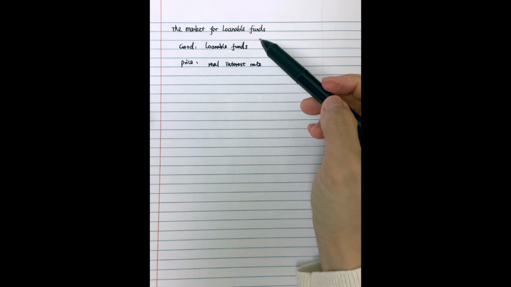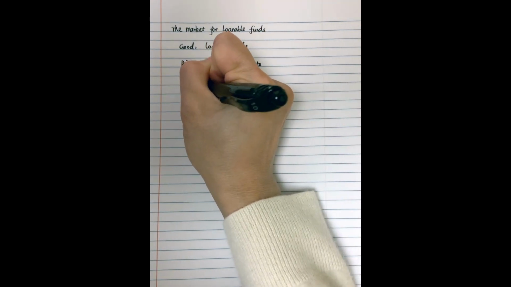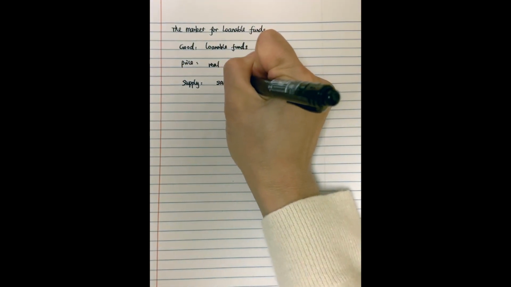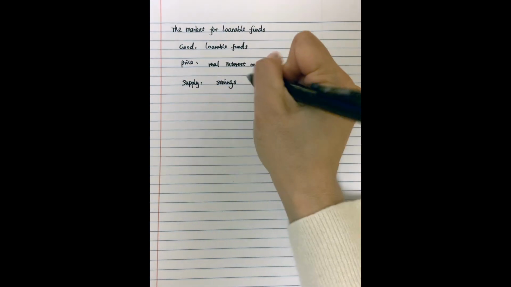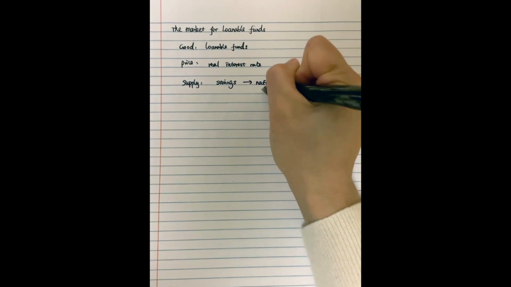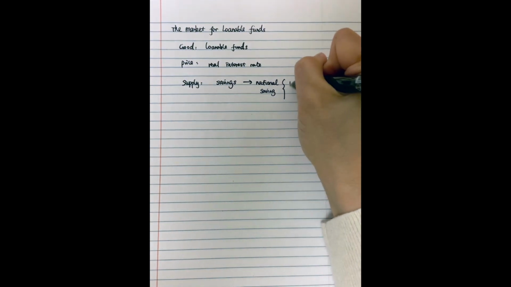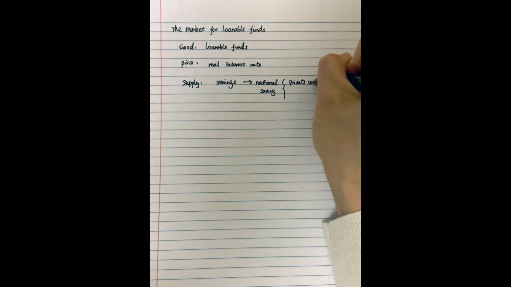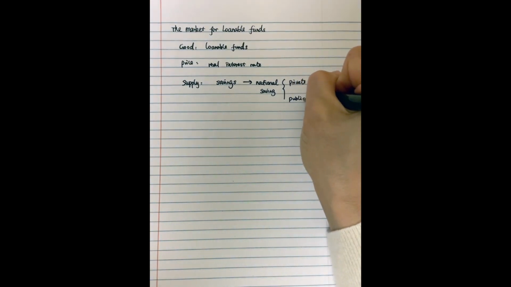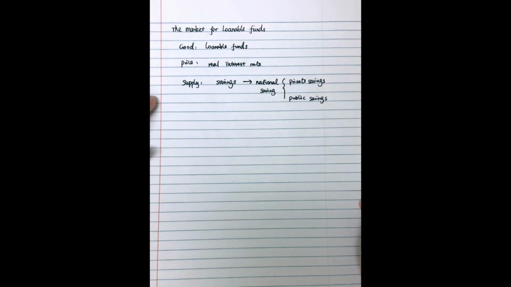And then we also need to talk about the demand and supply of the loanable funds. The supply of the loanable funds comes from saving, and the saving is actually our national saving. National saving includes two components, right? Private saving from households or the public saving from governments. So this is the supply side of loanable funds.